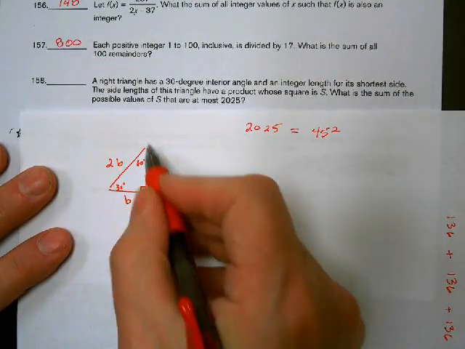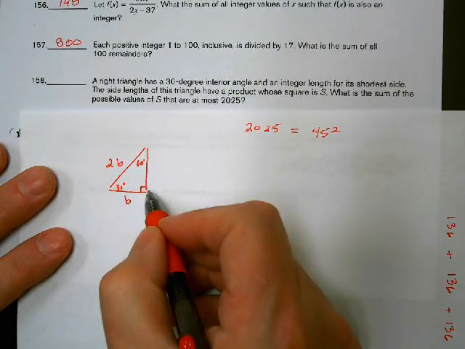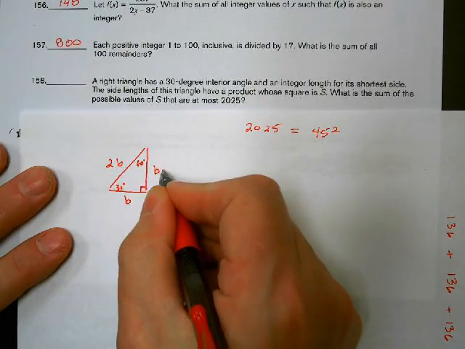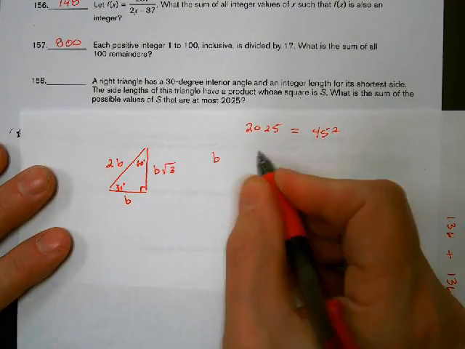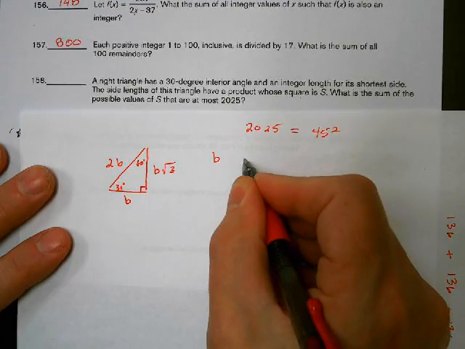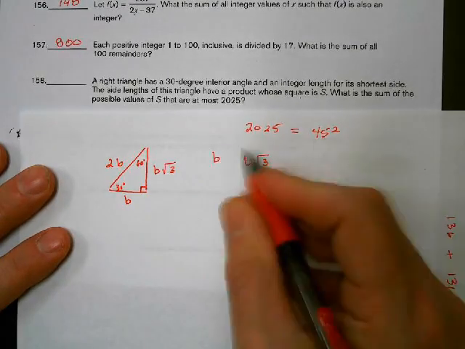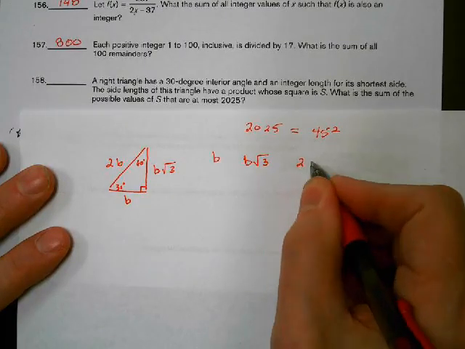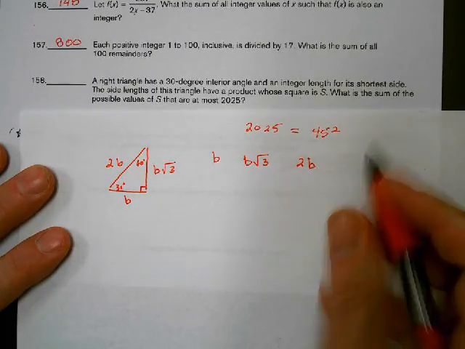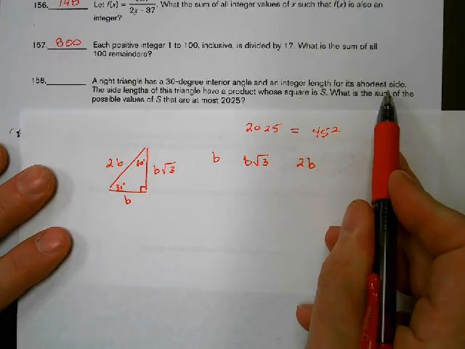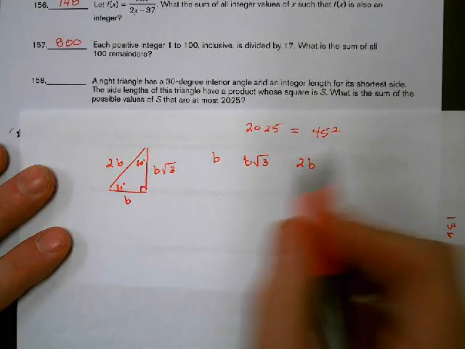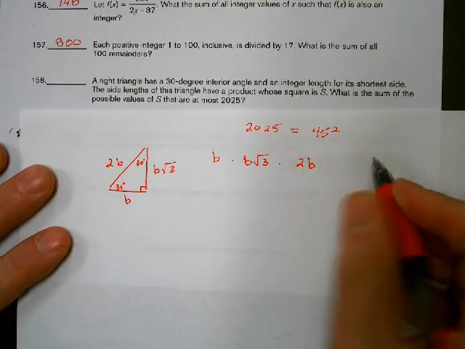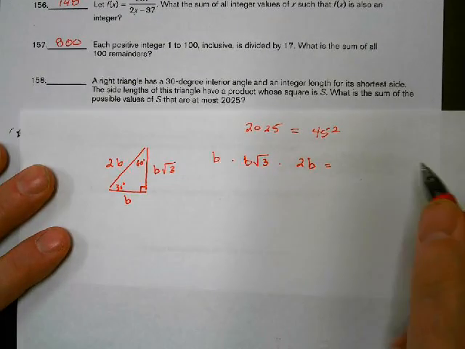Okay, so our shortest side is b. Our second shortest side is b root 3, and our longest side is 2 times b. Now it says that the shortest side has an integer length, and we want to know the sum of all the possible values of s. s is the square of all of these multiplied together. So we're going to multiply the product of the three sides. So here's the product.